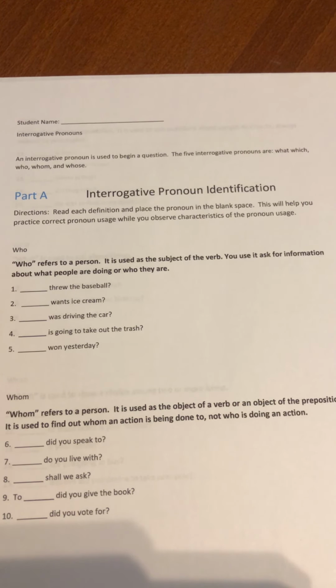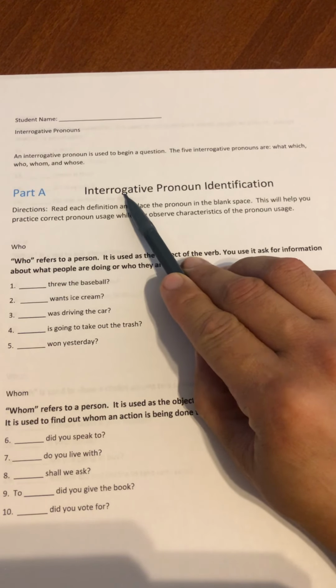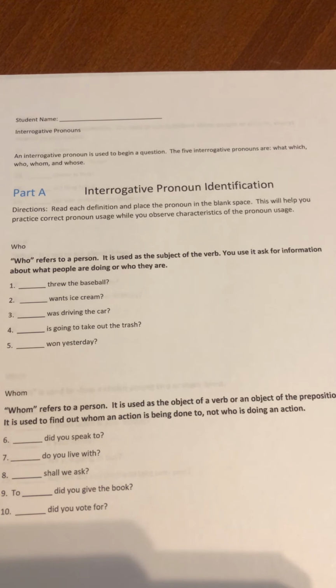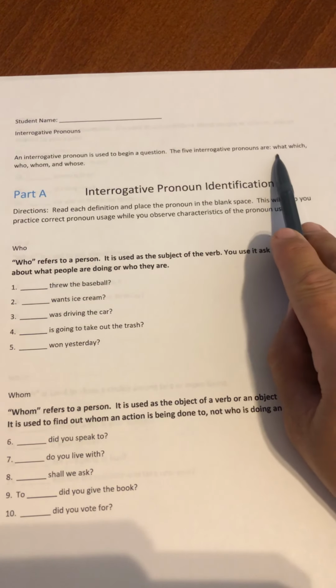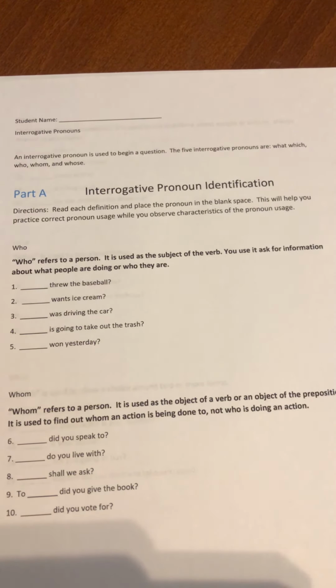Today we're going to focus on the interrogative pronoun. There's a couple of things to take note of before we begin. First, most of the interrogative pronouns that we're going to look at today are the same as relative pronouns. There's only one difference. We're also going to use what. So what is different is that the relative pronoun, we don't use it. That's the first thing, okay?